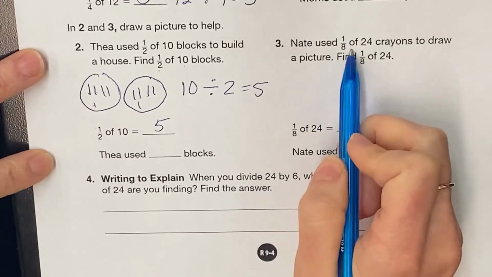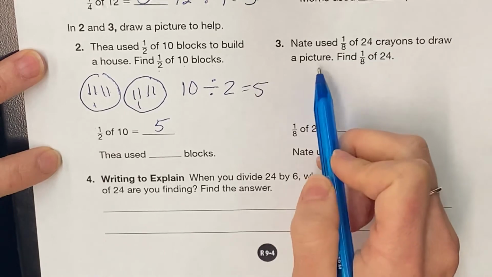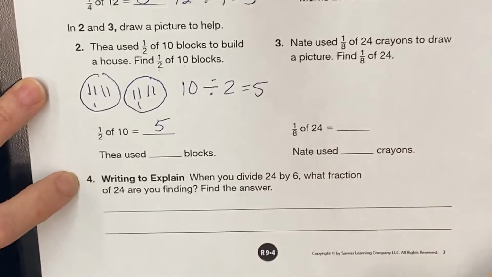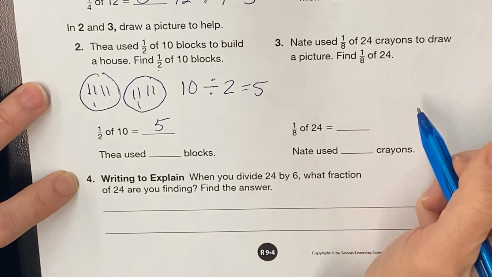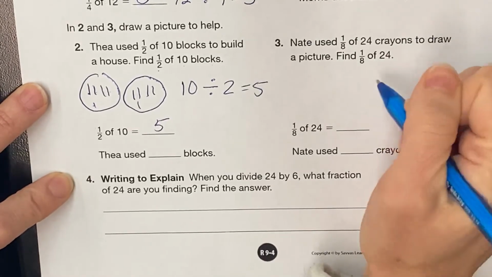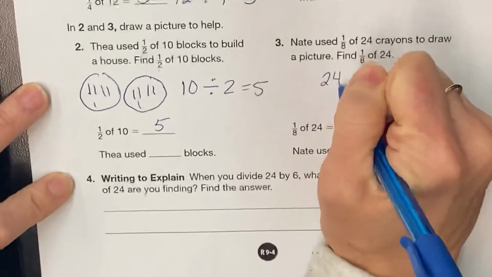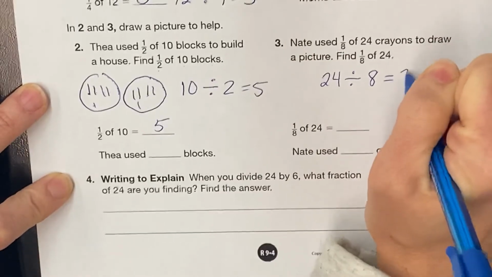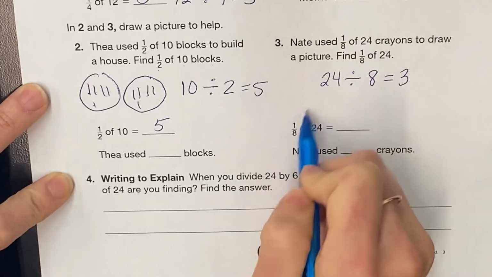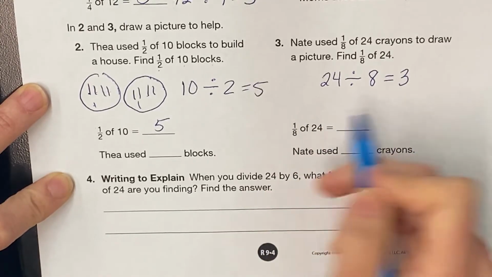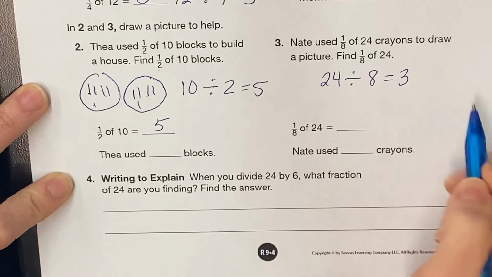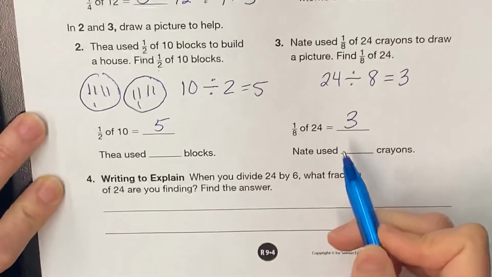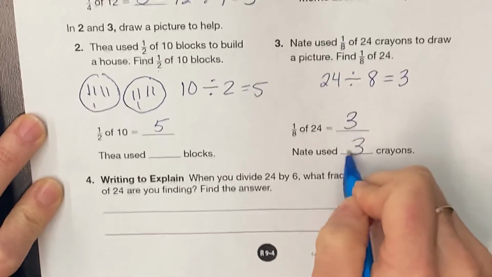Nate used 1/8 of 24 crayons to draw a picture. Find 1/8 of 24. Okay, these are going to be bigger numbers, more to draw, which is fine. Or you can take 24 divided by 8 and get 3. So if you drew 8 circles and then you put 1 in each until you ran out of 24, there would be 3 in each circle. So 1/8 of 24 is 3.